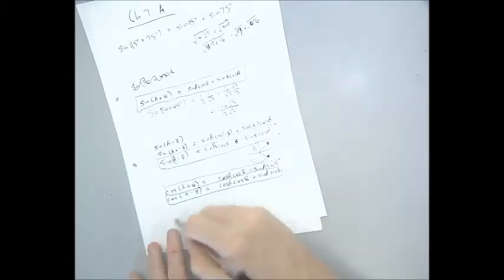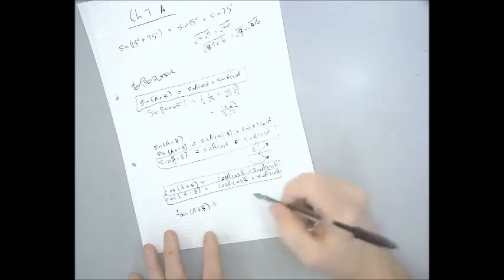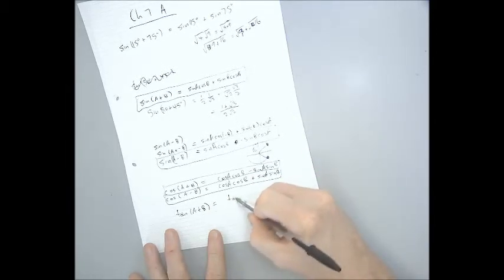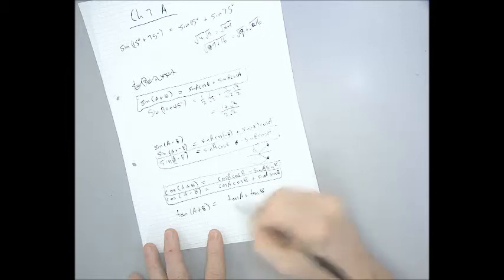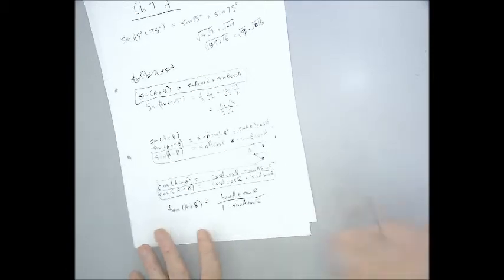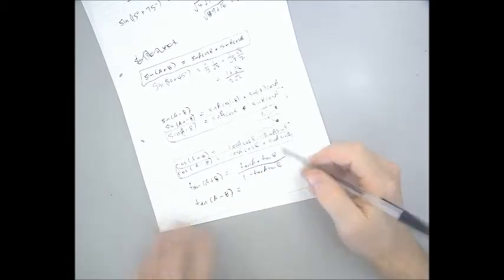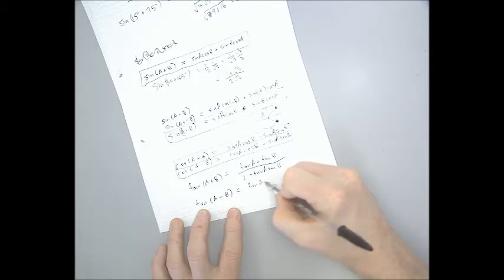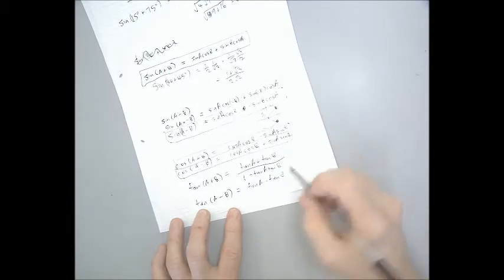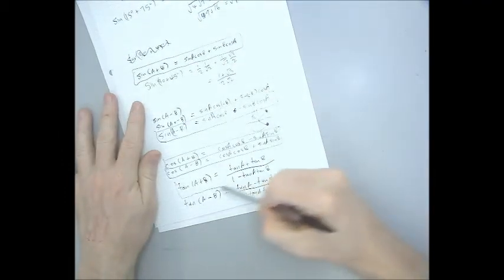Finally, tan A plus B is tan A plus tan B over 1 minus tan A tan B. And tan A minus B is tan A minus tan B over 1 plus tan A tan B. And they get used in exactly the same way.